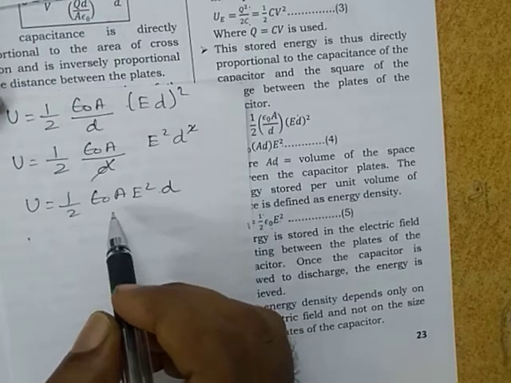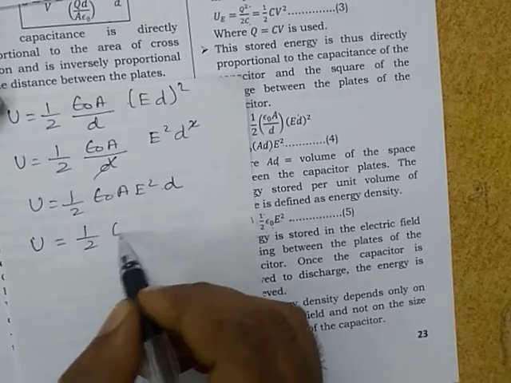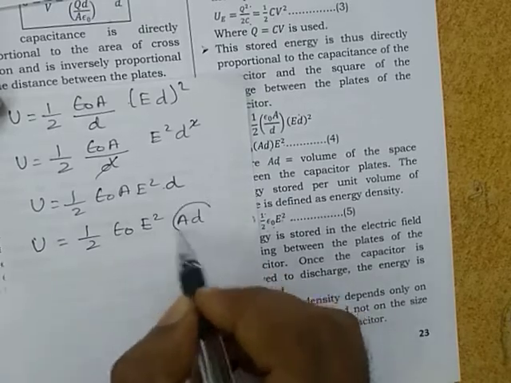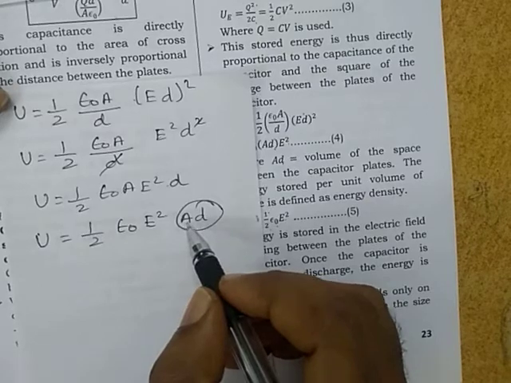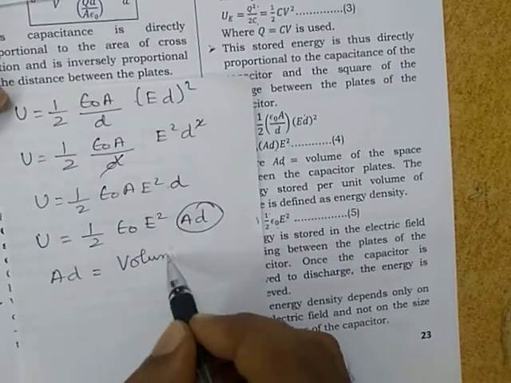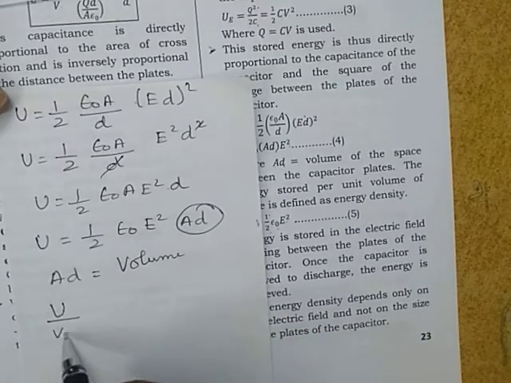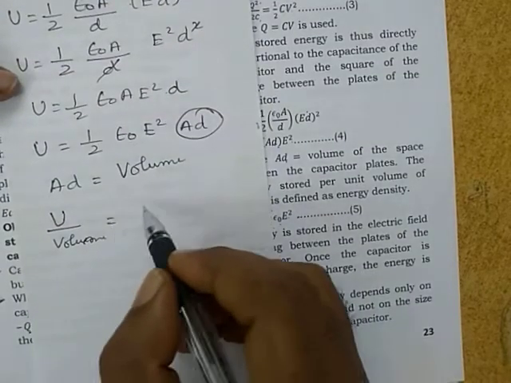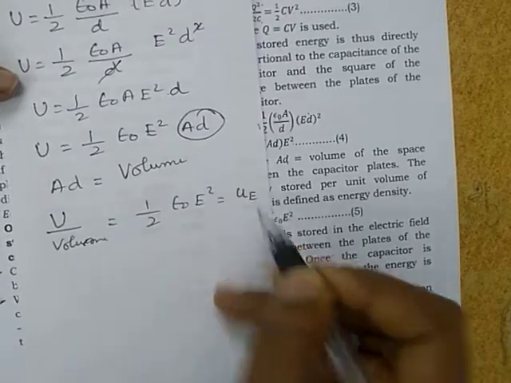In order to find the energy stored per unit volume, U is equal to 1 by 2 epsilon naught E square AD. Here A is the area and D is the distance. Area into distance becomes volume, AD is equal to volume. Then dividing this energy by volume, we get 1 by 2 epsilon naught E square. This is known as energy density UE.